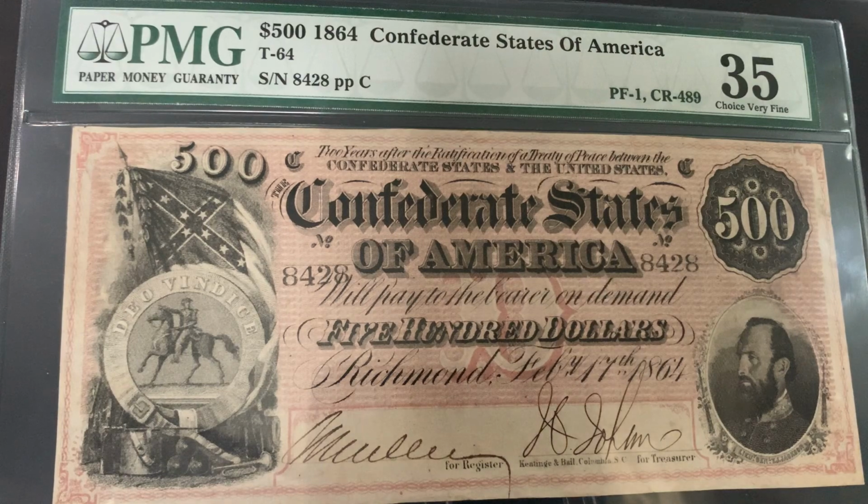So we'll talk more about all the particular details of this banknote, but first let's talk about the Civil War and how the Confederacy came to be.